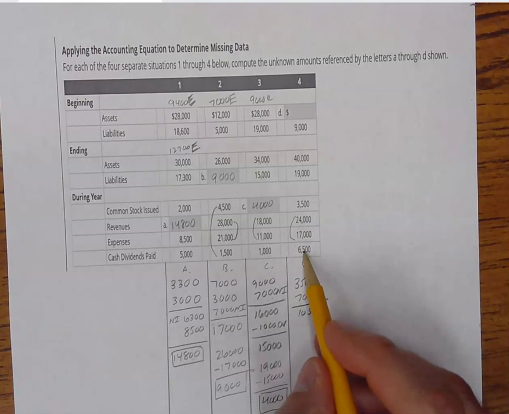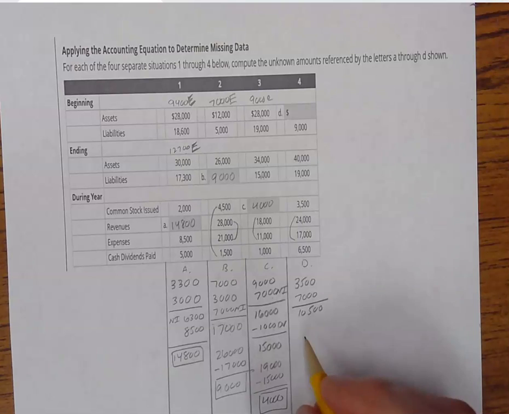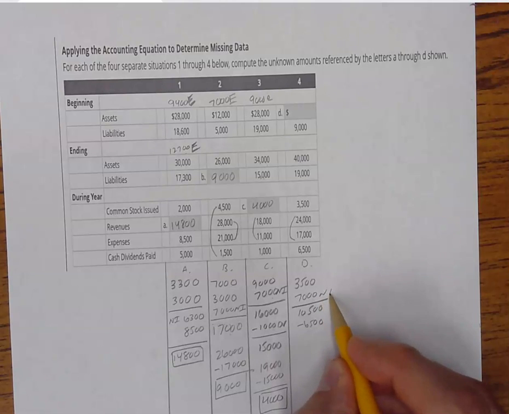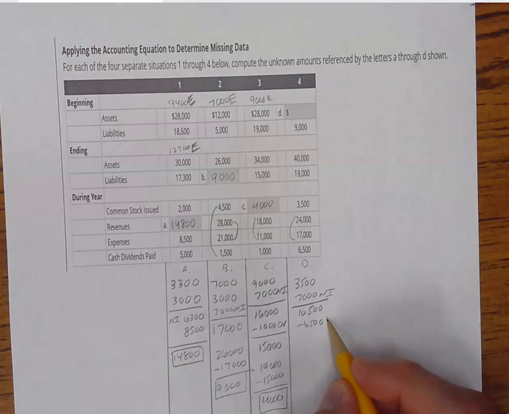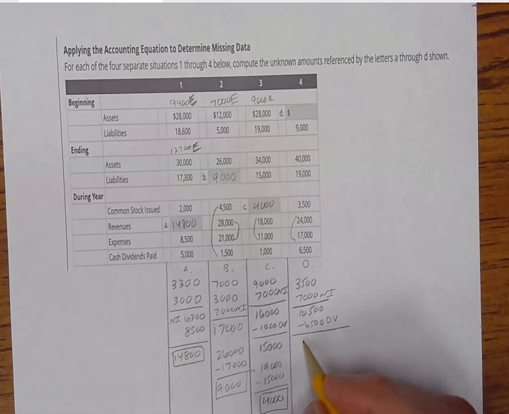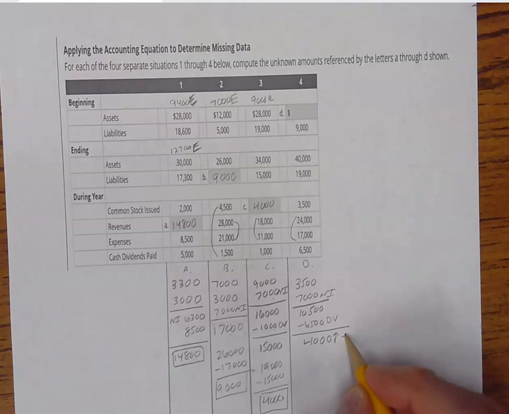And notice that we paid some dividends here of 6,500. So just like we did in the previous example with the smaller figure, I'm going to label that 7,000 as net income. $6,500 in dividends, we're going to subtract those out. Okay, and so we have a $4,000 increase in equity at the end of the year.